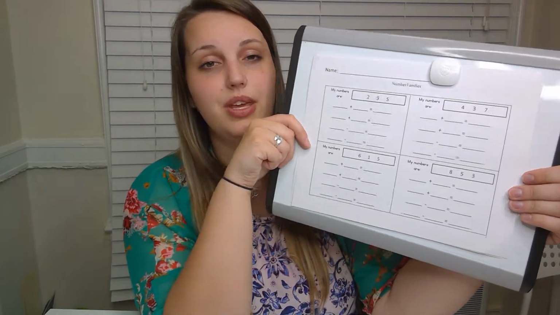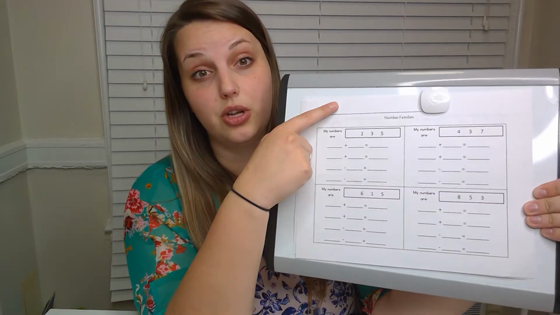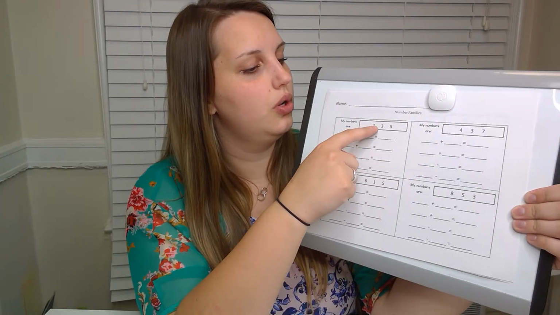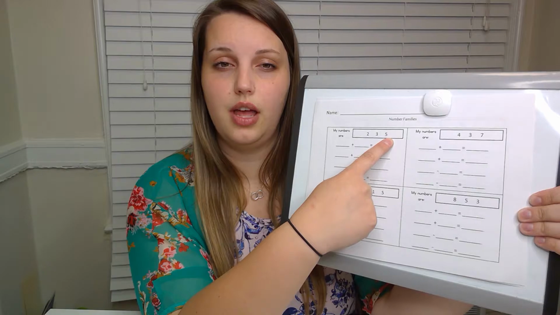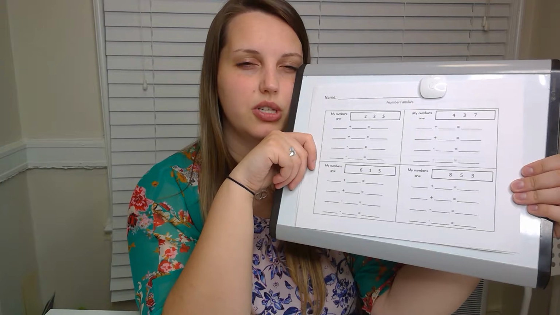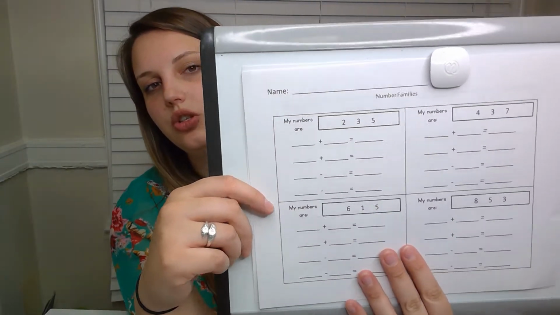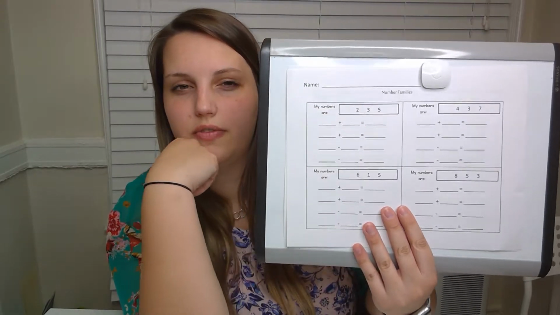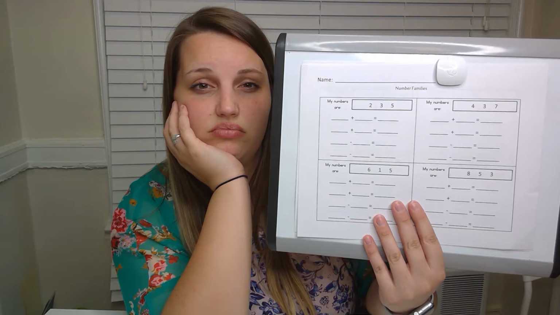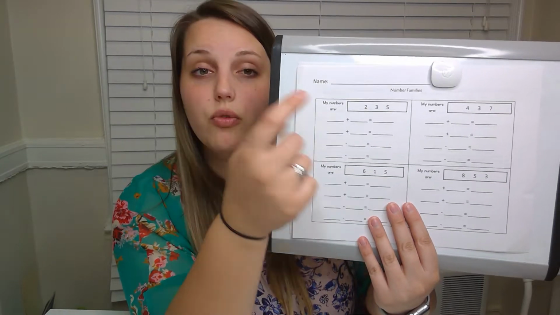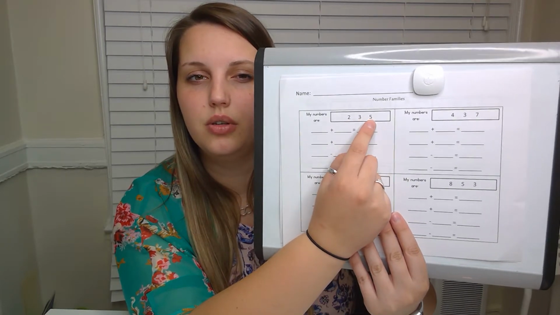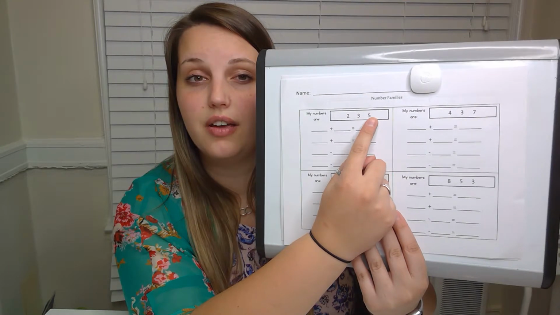So for instance, when we think about, of course, name at the top. When we think about this, we see the 3 numerals 2, 3, and 5. How can we make that into an addition number sentence? Can you think of any ways? 2, 3, and 5. Which number would be our sum? Right, the sum is always the larger number. 2, 3, 5. So 5 would be our sum.